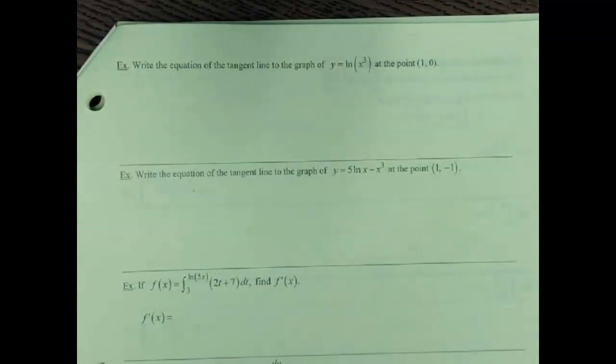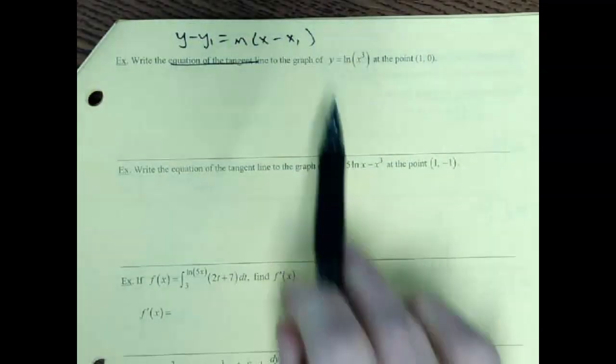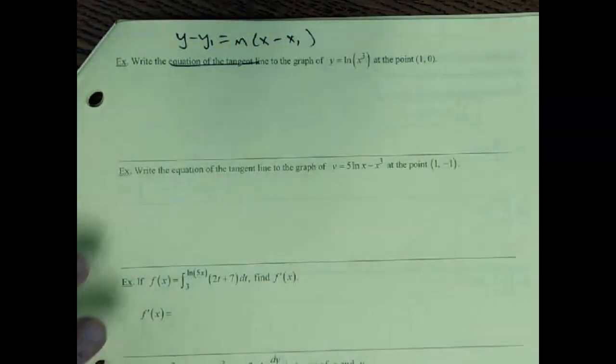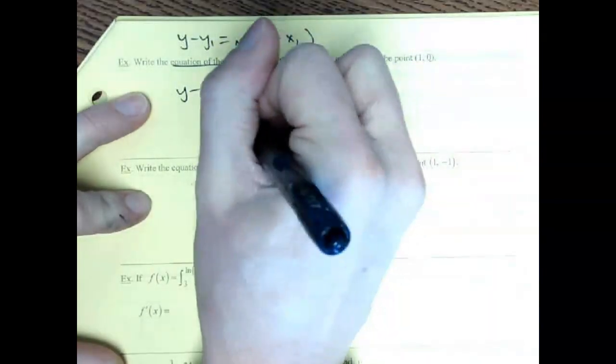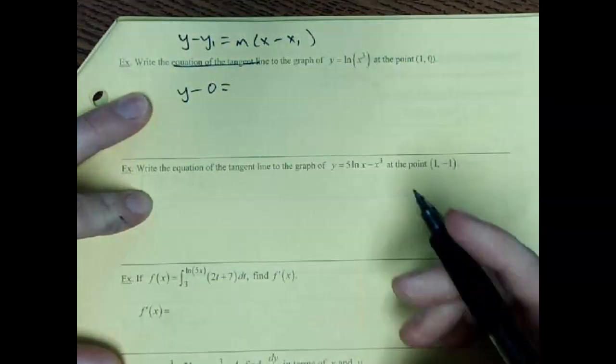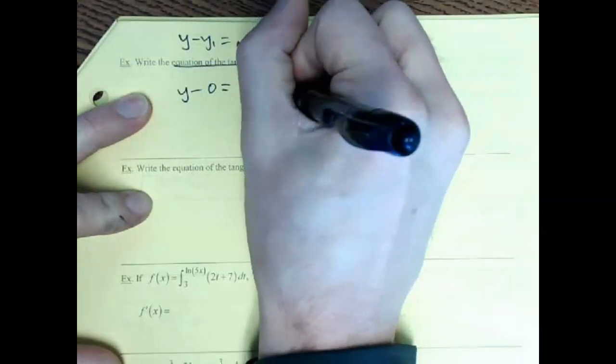It says, write the equation of the tangent line to the graph. Ooh, here we go. It's been a while. Equation of a tangent line. y minus y1 equals m times x minus x1, right? That's great. It gives me the function. It gives me the points. How lovely. Let's plug in the stuff we know. It's going to be y minus 0. I don't know the m yet. That's going to have to come from the derivative, but then we'll have x minus 1.